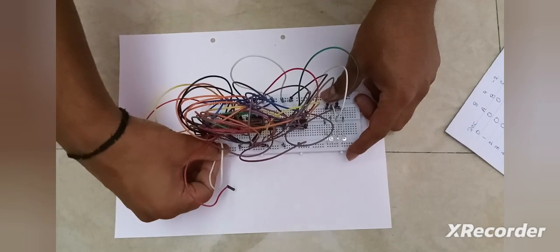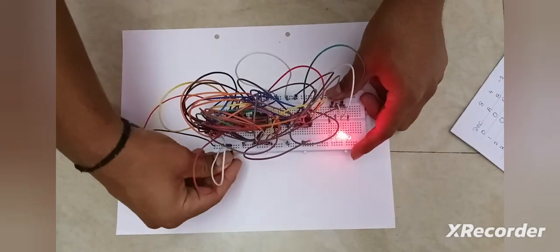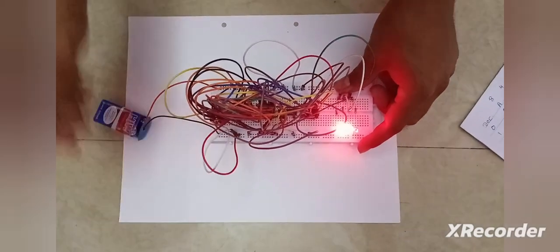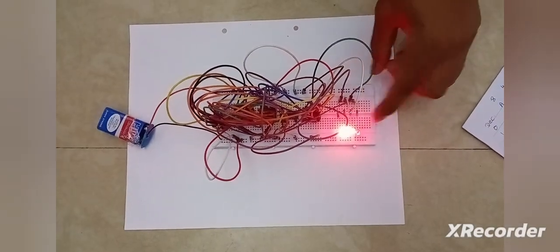So B and D as zeros. We got, according to the truth table, the second and third lights glowing.